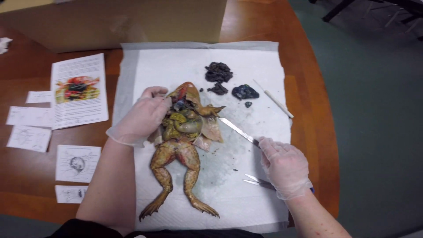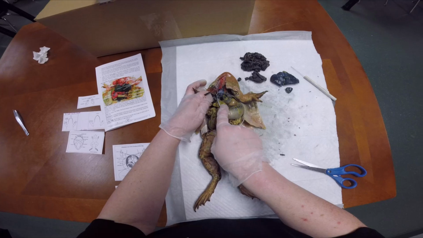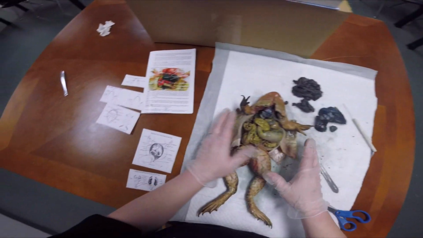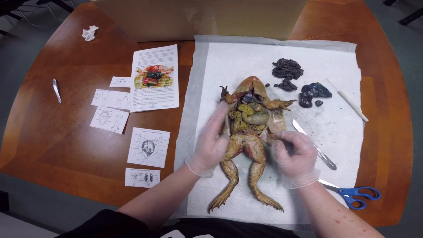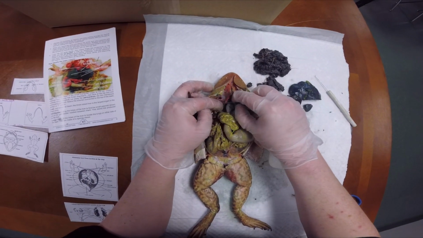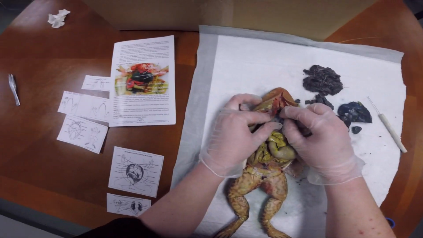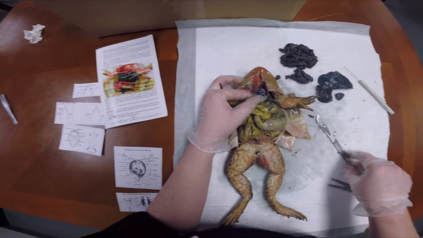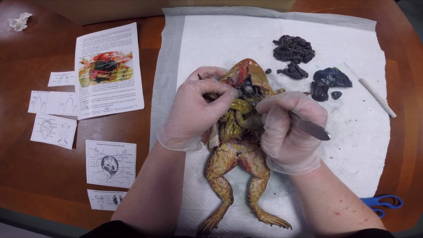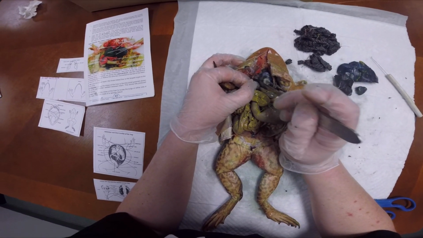Oh, I missed part of the liver, so there's more. All right, the gallbladder is hidden up here somewhere. That might be it right here, this little gray guy. That's probably the gallbladder, so let's cut it out here.